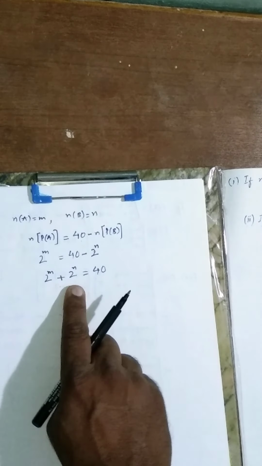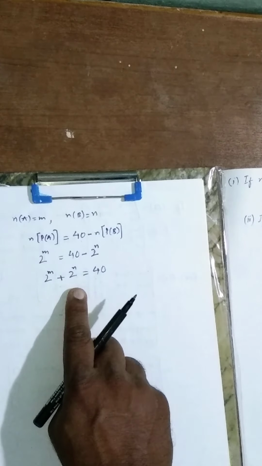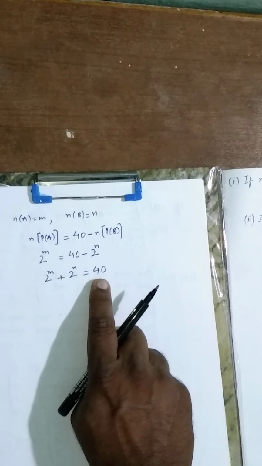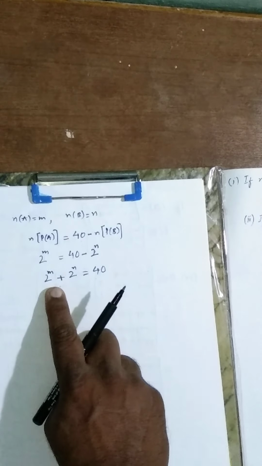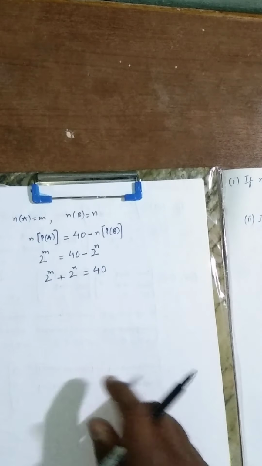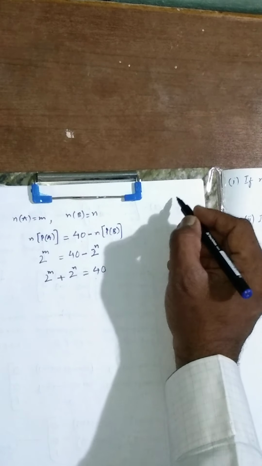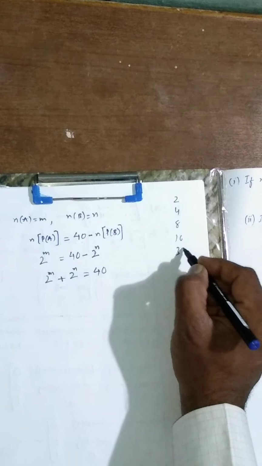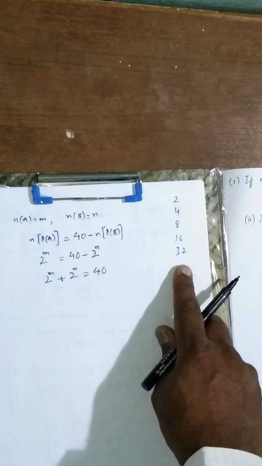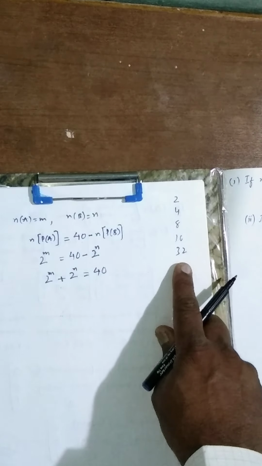There are two numbers, their sum is 40, and those two numbers are 2 to the power of some number, right? For example, 2, 4, 8, 16, 32, these are 2 to the power of some number.